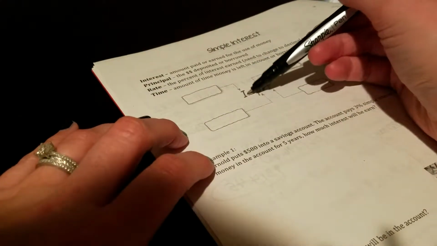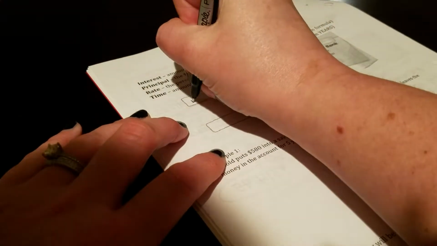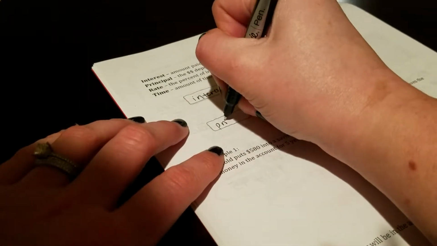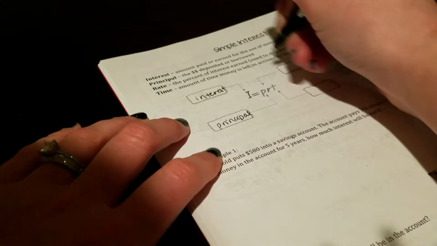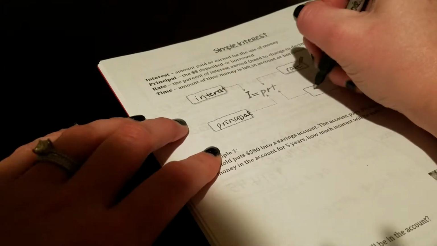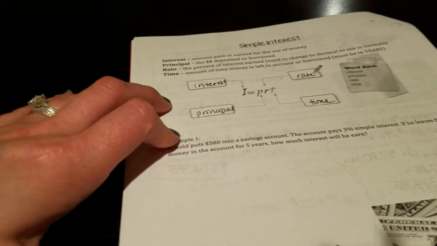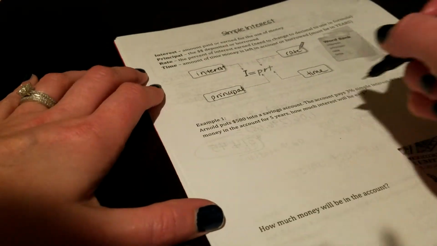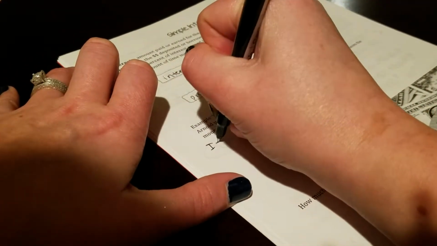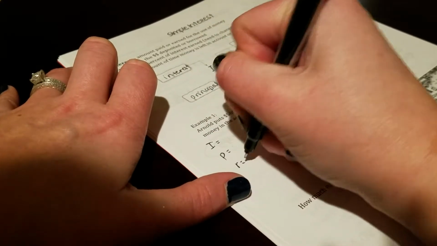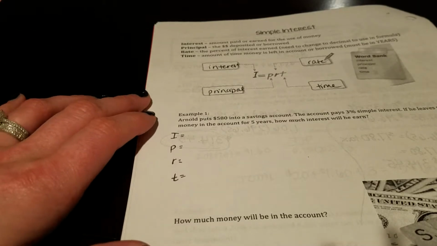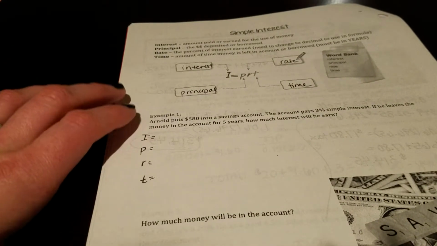So your formula is I equals PRT. I is your interest, P is your principal, R is your rate, and T is your time. So our formula is I equals PRT. We're going to go down this first example. We're going to put down the side I equals, P equals, R equals, and T equals. And as we go through the question, we're going to see if we can find those different pieces.